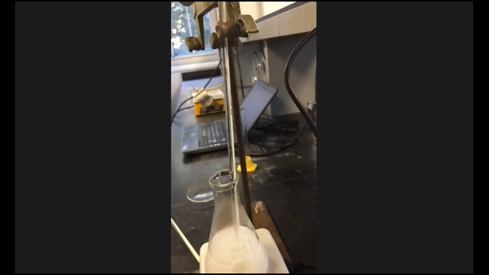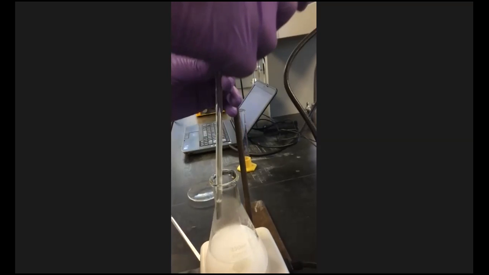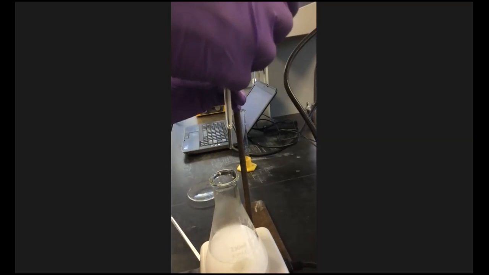So we just want to keep it consistently warm, and we don't want to heat it past 75 degrees. All right, that's the goal. Once it goes past that, you're going to drive off the water on your calcium oxalate, and when that happens, that's trouble, right? Because then your net ionic equation changes.